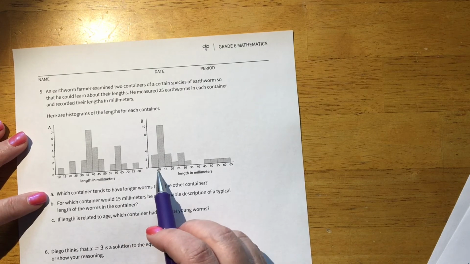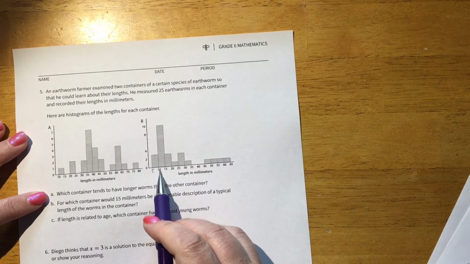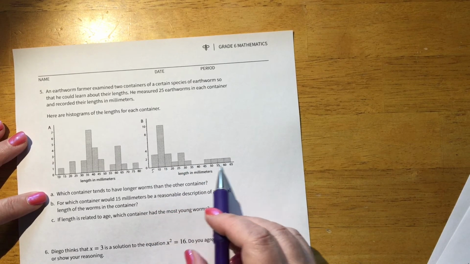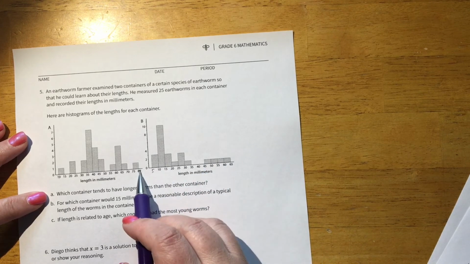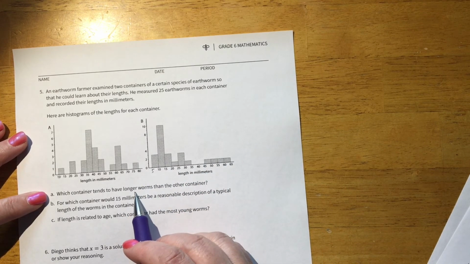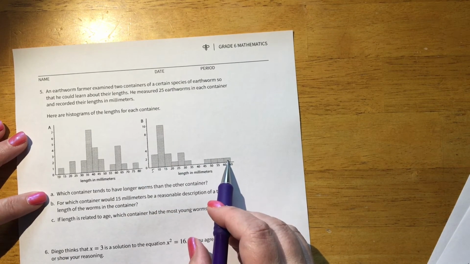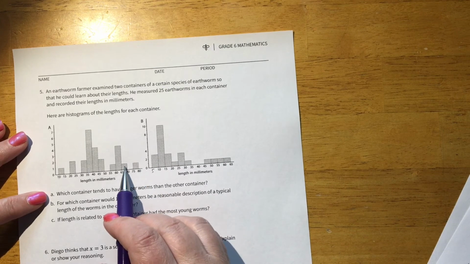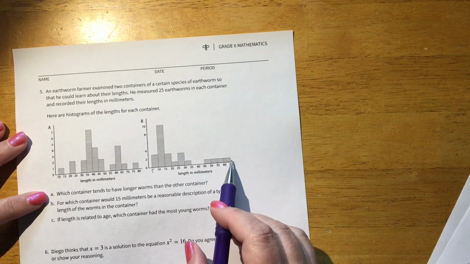This scale starts, well, at 5, really, right? 5, 10, 15, 20, but ends at 65. So that's already an indicator of which one has longer worms, is the fact that there's worms longer than this one even has, right? Because they have 1, 2 worms that are longer than any of the ones these guys have.